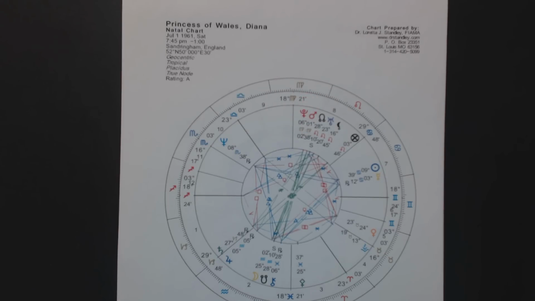Now, you kind of have to use your imagination here because these planets, these glyphs are so big right here that this 1 degree Mars is supposed to line up with that 1 degree here. And this 6 degree Virgo is supposed to line up at that 6 degree mark there. But these are just wide. They're taking up several degrees just so that they can be printed on this piece of paper.